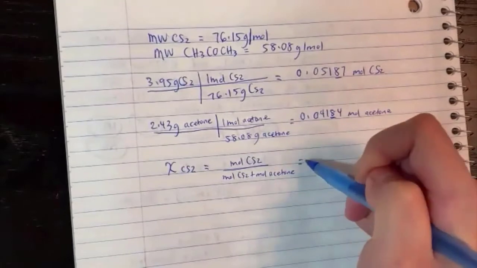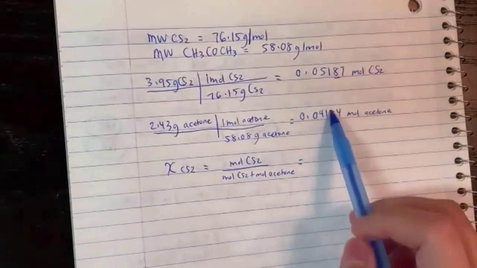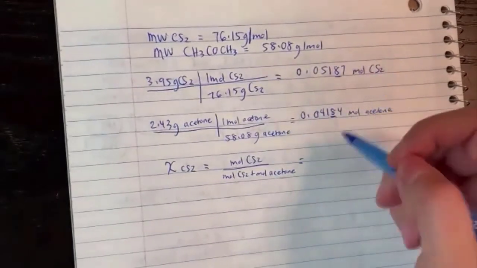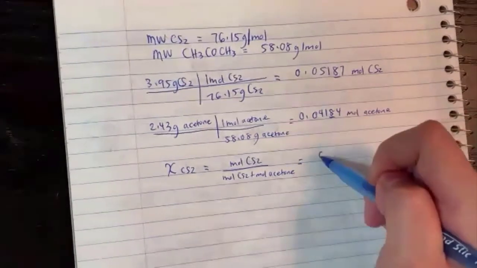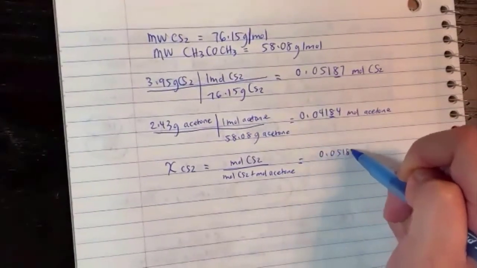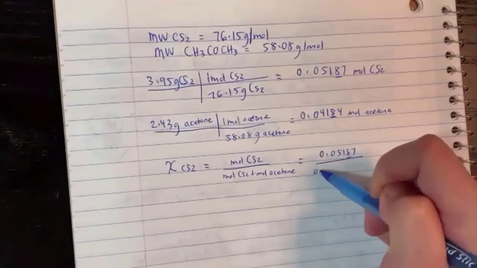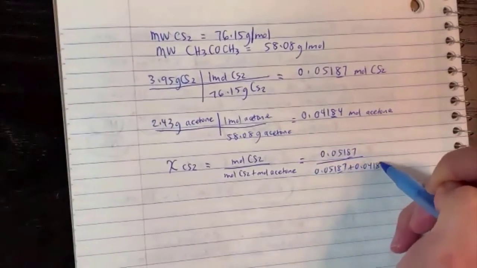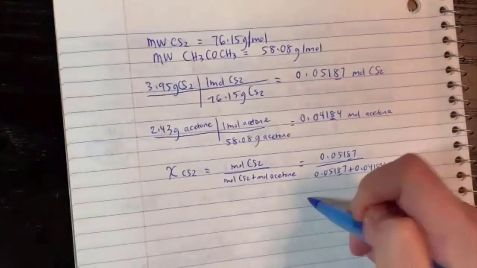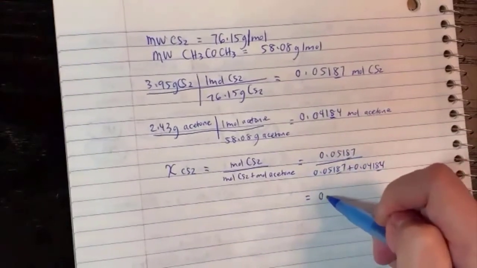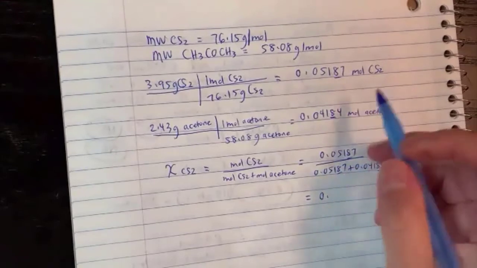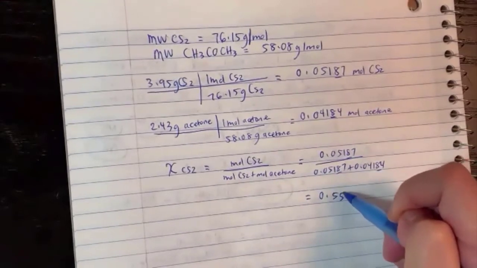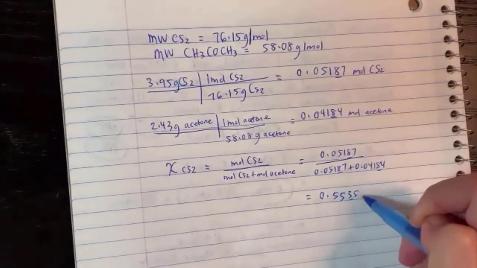So this is almost half and half, but this is a slightly bigger half. When you put your numbers in, we get 0.5535.